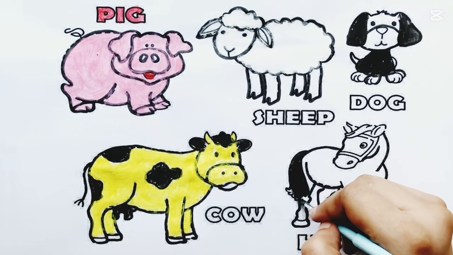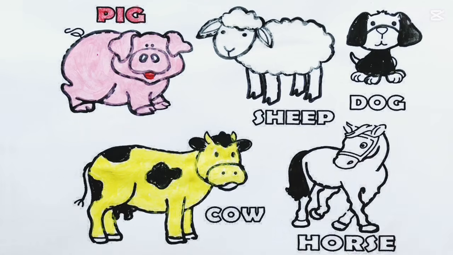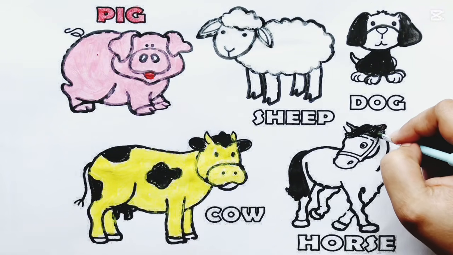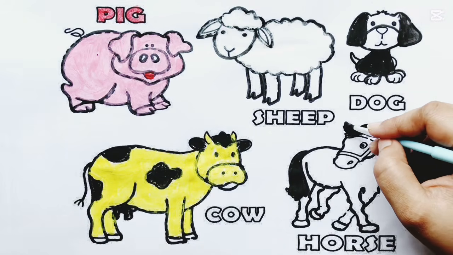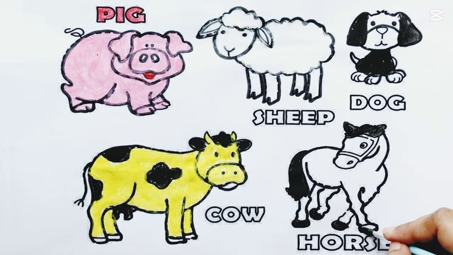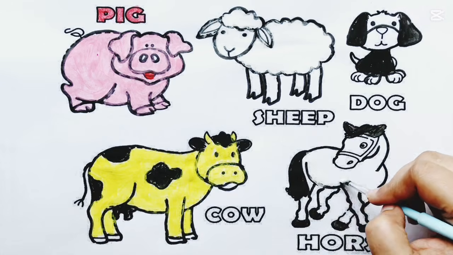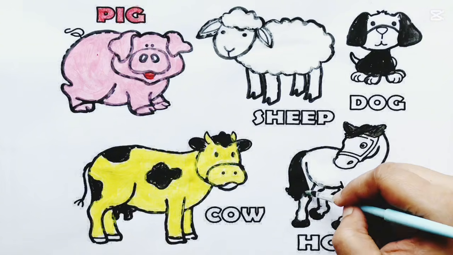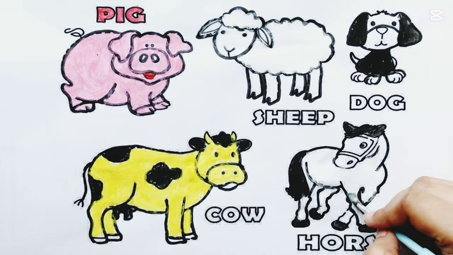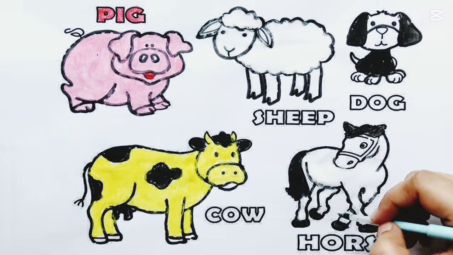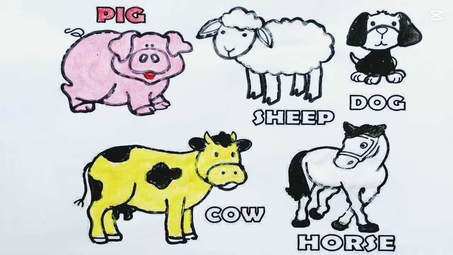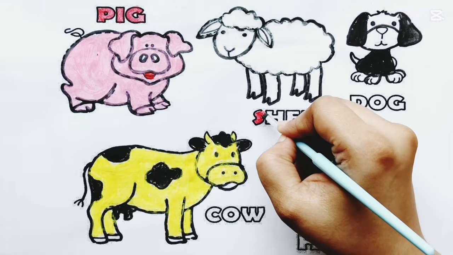Black color. Hearts. H for hearts. Black and white hearts. Red color. Amazing art.